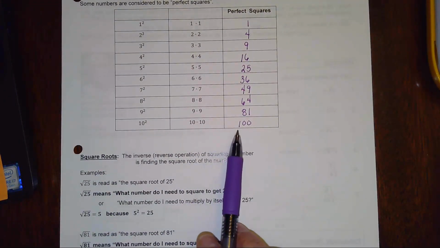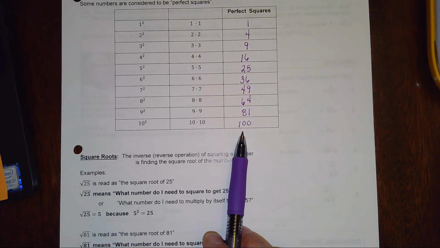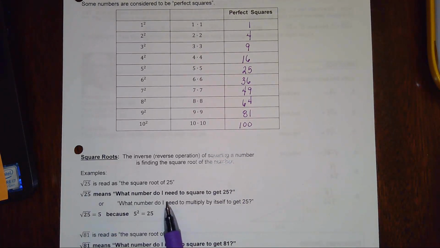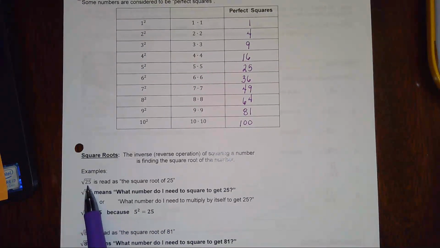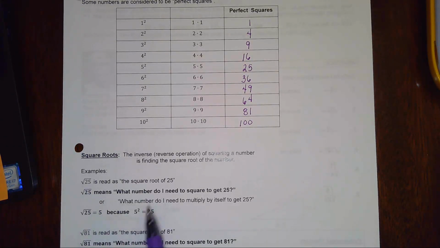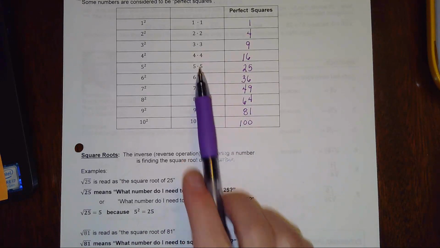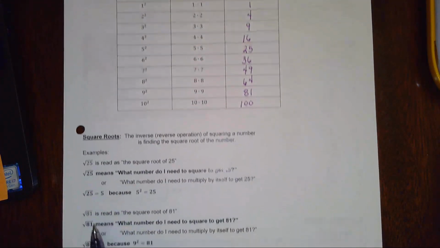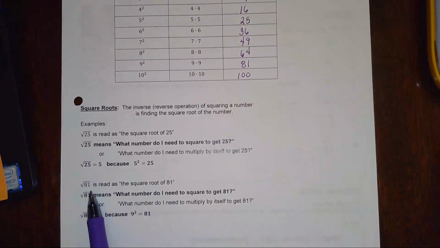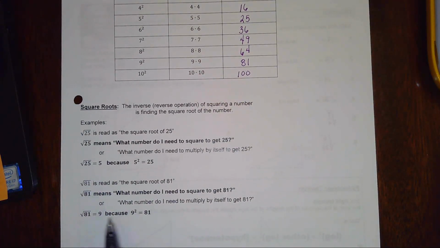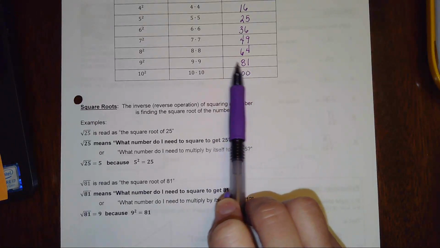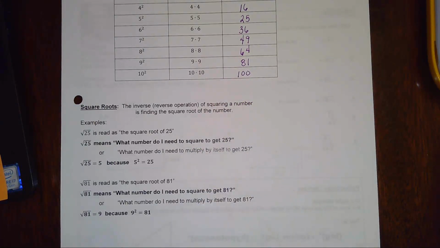The reverse operation of squaring is what is called the square root. So for example, this is read the square root of 25. To find it, you have to ask yourself, what number, when I multiply by itself, gives me 25? It's 5, right up here. We multiplied 5 by itself to get 25. So when it says, what's the square root of 81? We ask, what number, when I multiply by itself, gives me 81? And 9 squared gives me 81.